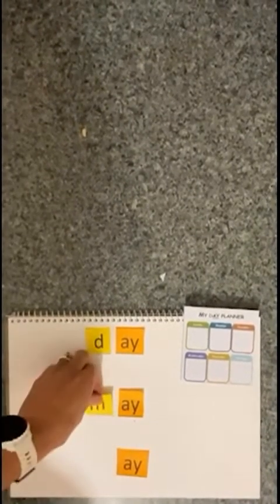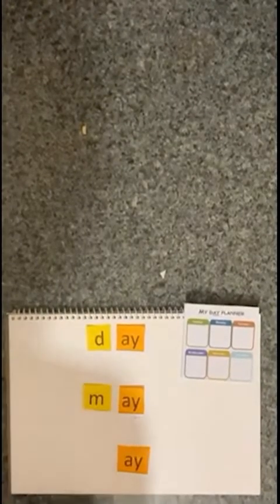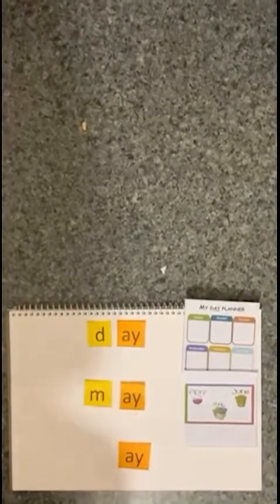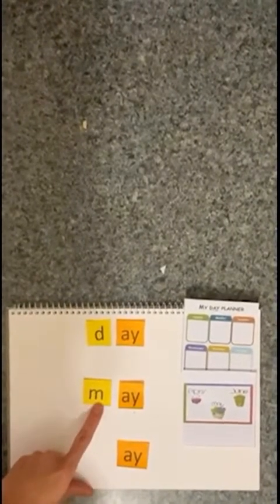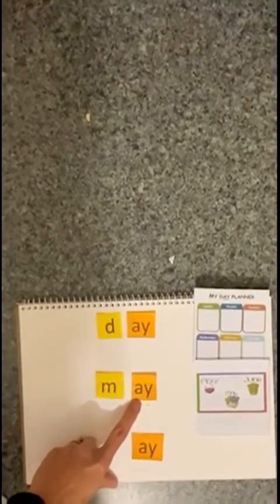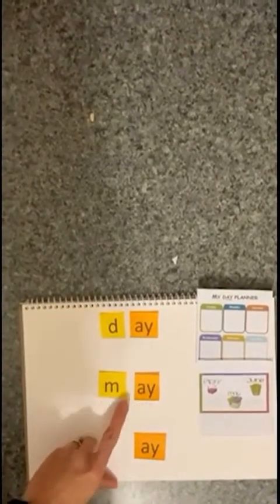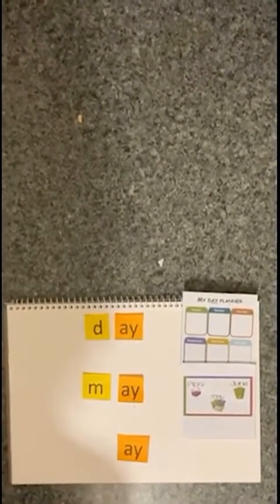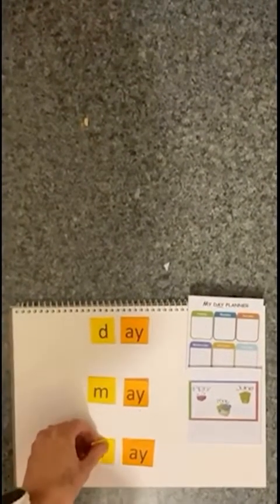Let's try another one. What if I put an M here? What sound is that? A, A, may, may. I would continue this systematic instruction with the word play.